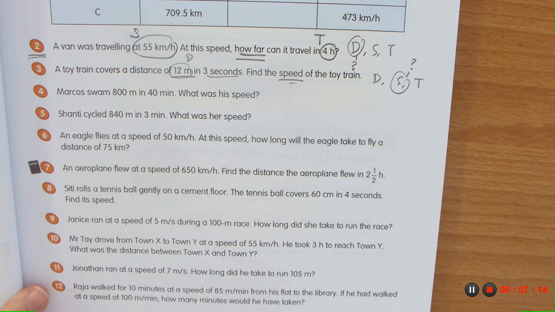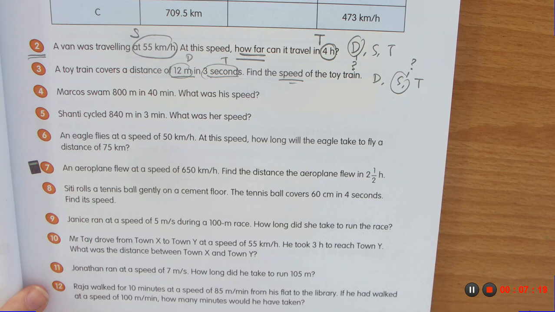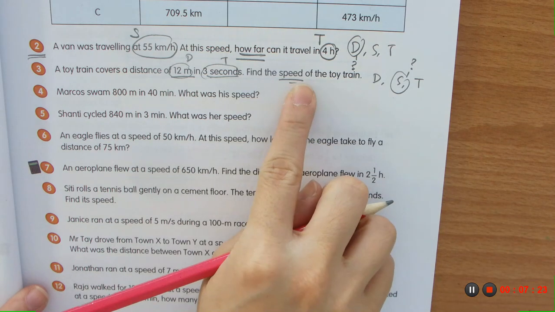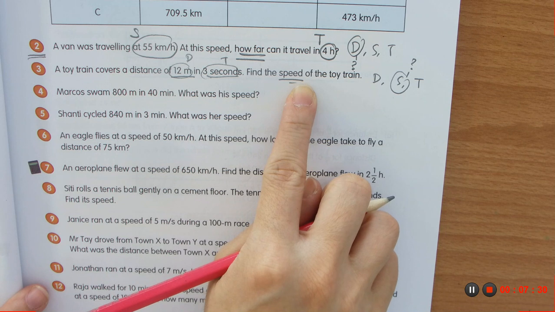Time. Okay, so we are looking for speed. Summer, what do you think will be the units for this question? Sorry? You have the microphone in front of you.